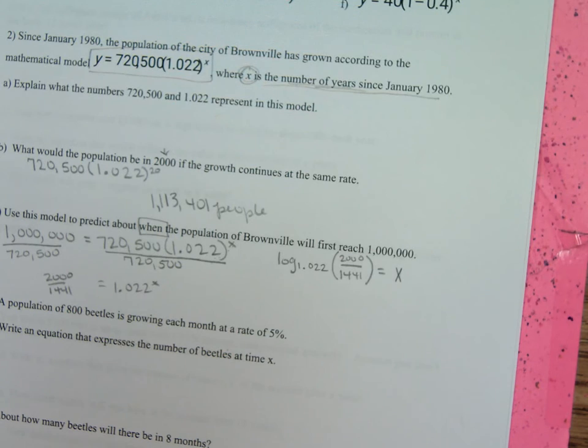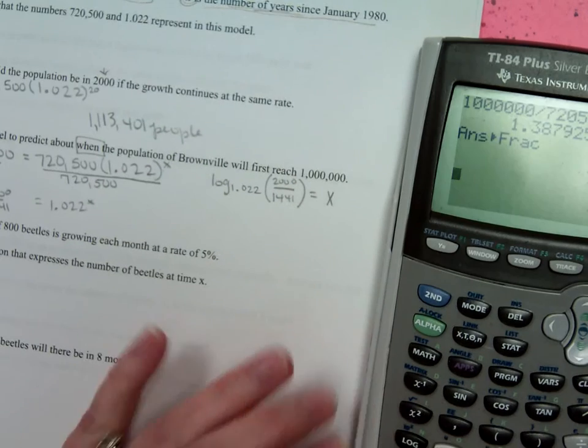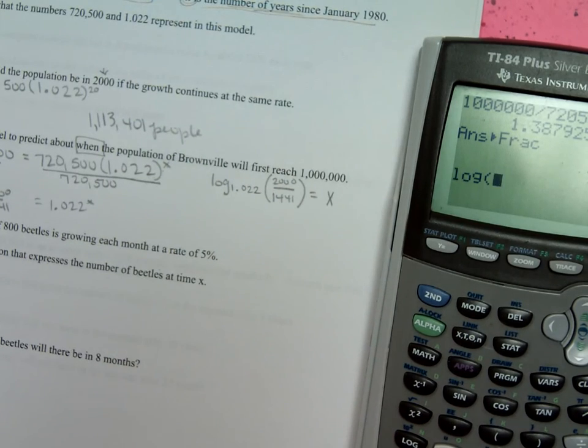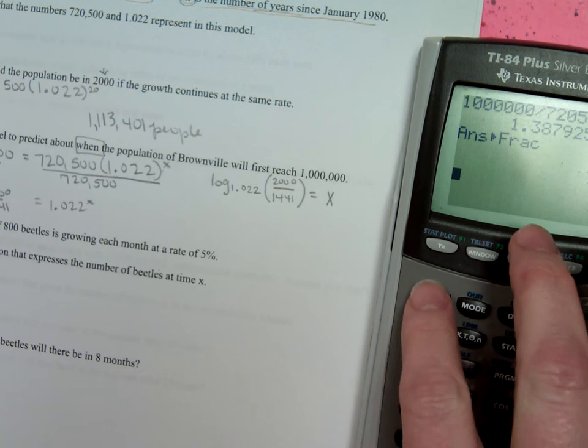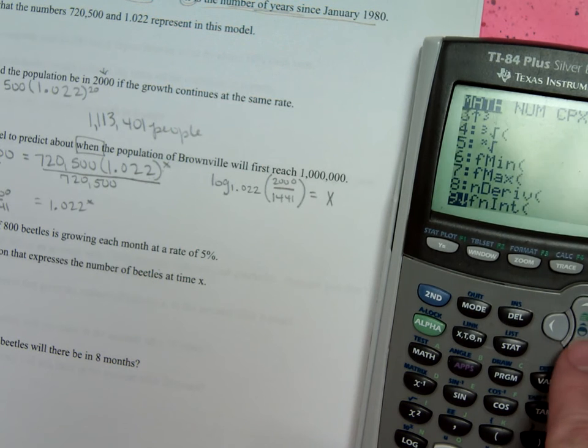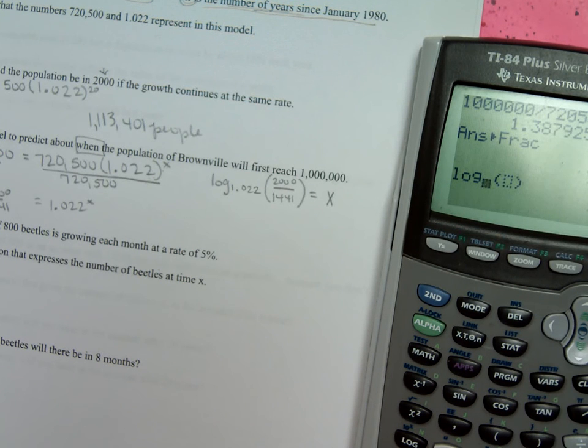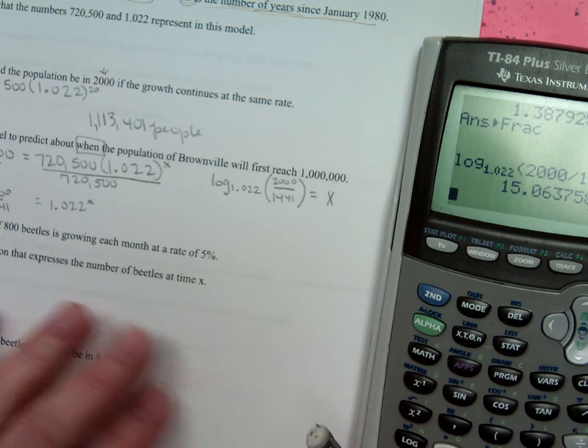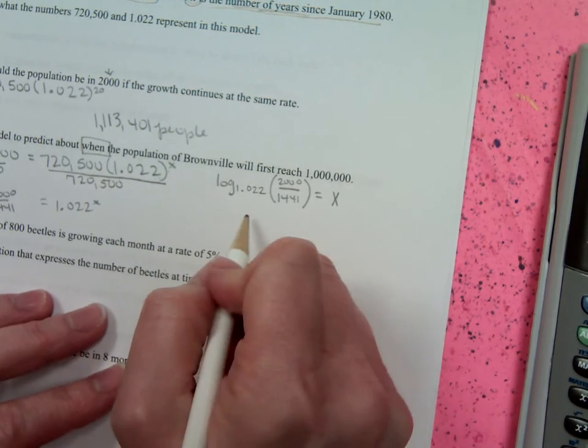Okay, so now we plug into our calculator. 15.06.